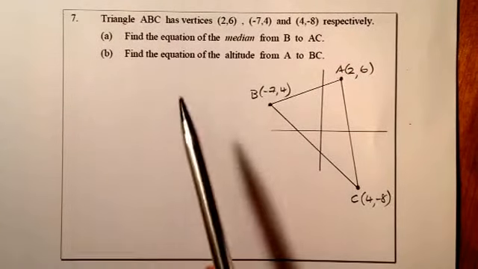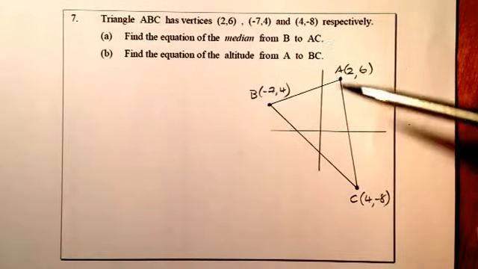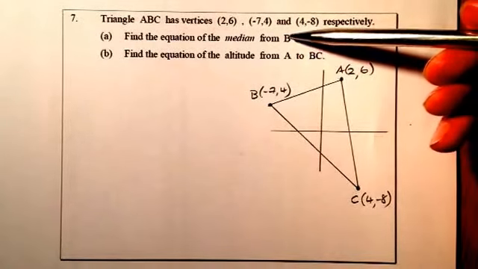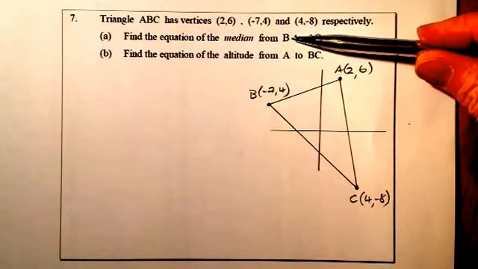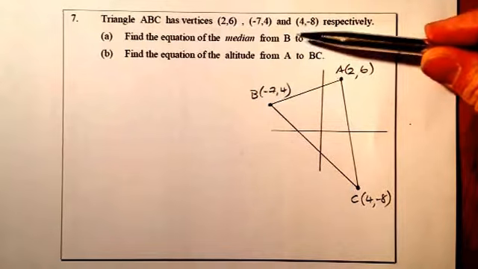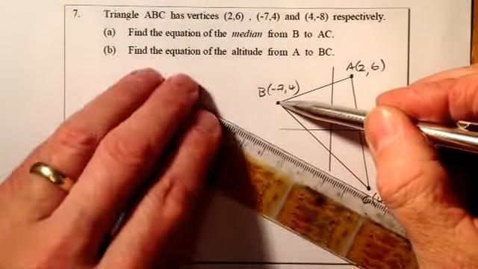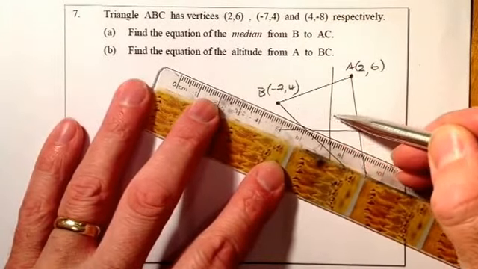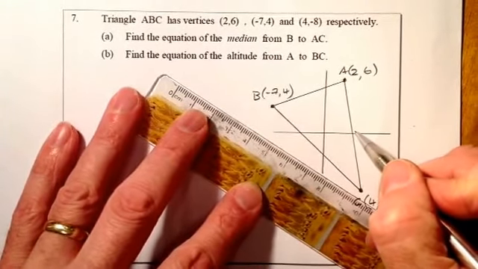So what I'm going to do is I'm going to try and find out the median. So the median is a line, in this case it's going to go from B to AC. Quite often you just hear the median from B, so it has to start at B. So what I'll do is I'll go to the point B, and what I'm looking to do is to go across the triangle to the other side at the midpoint. So I'm going to try and find the midpoint.